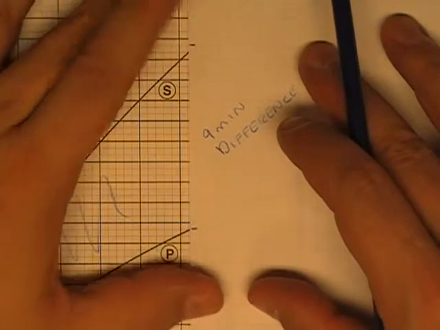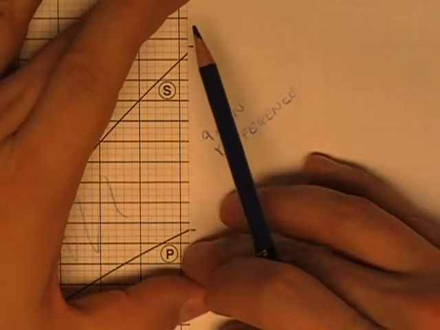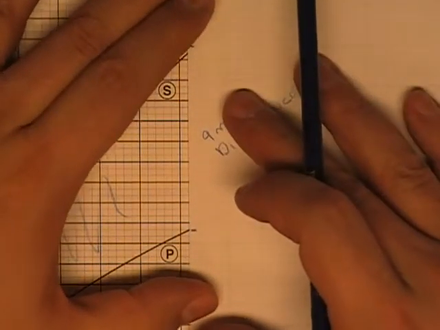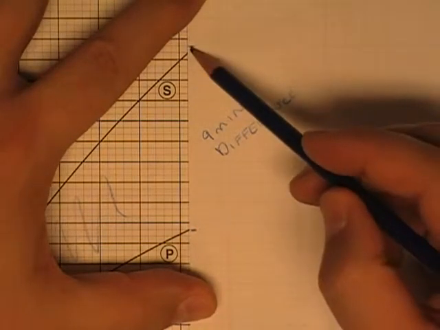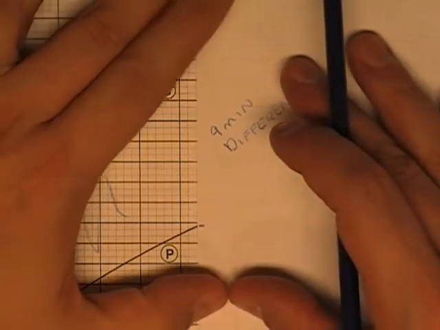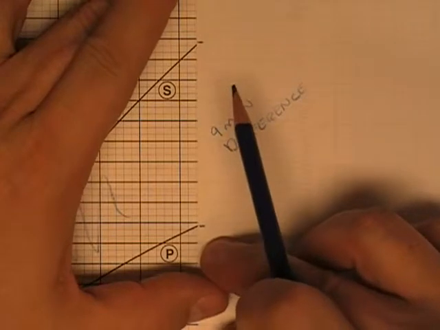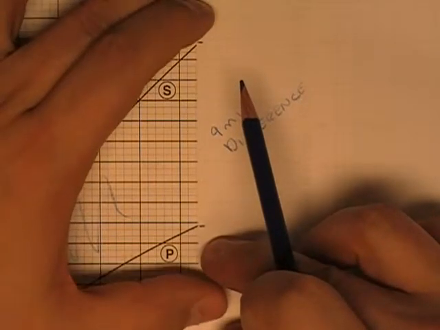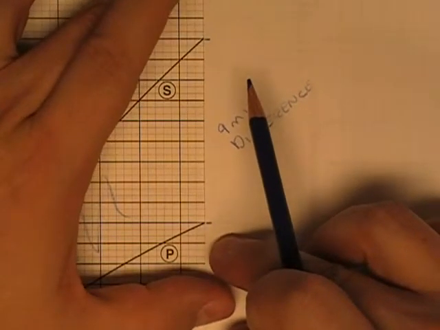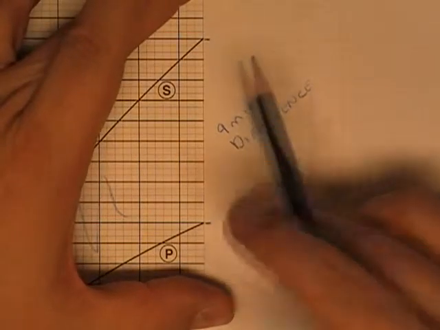It's easiest to try to figure it out once you get close, and then try to figure it out very accurately. So that's not quite enough. I still have a little bit more to go up here. Just a little bit more. That's a pretty good fit.